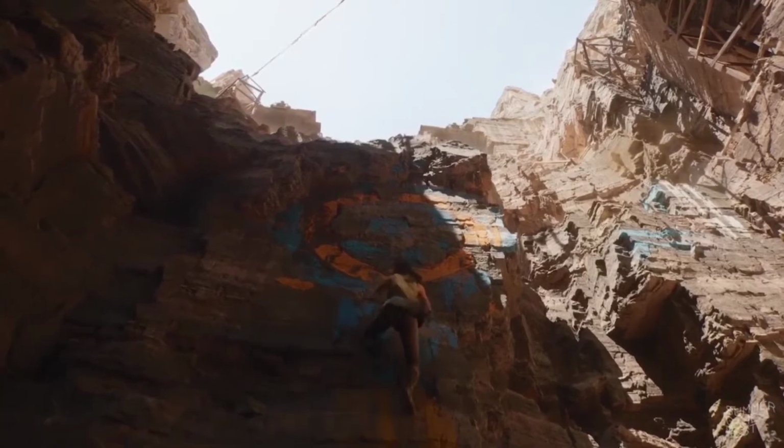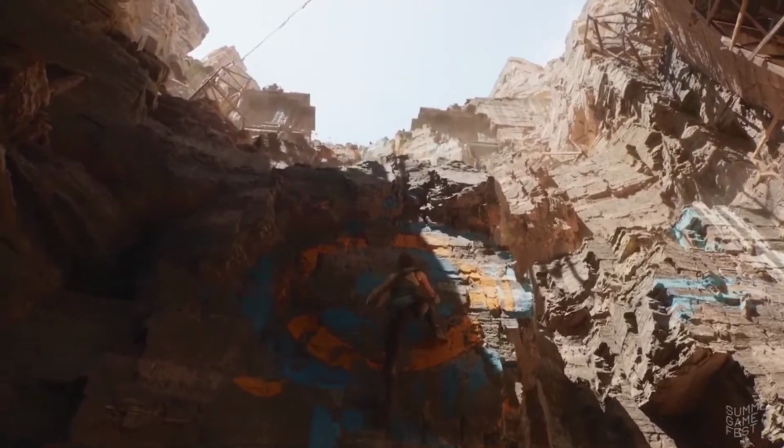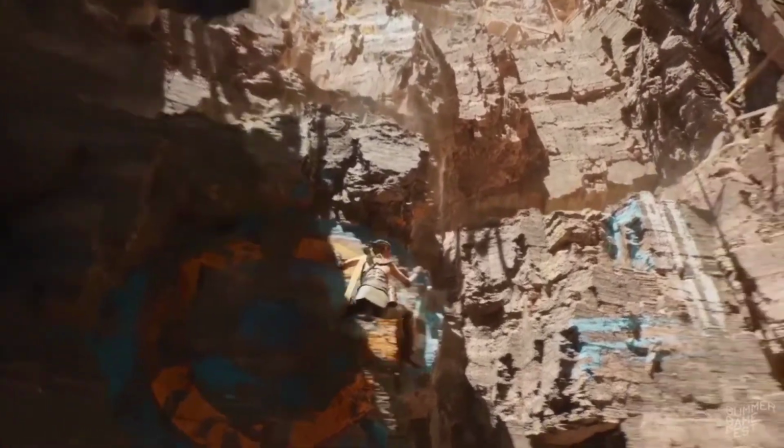Here we are using it to accurately simulate the rigid bodies of the falling rocks and the cloth of her scarf.